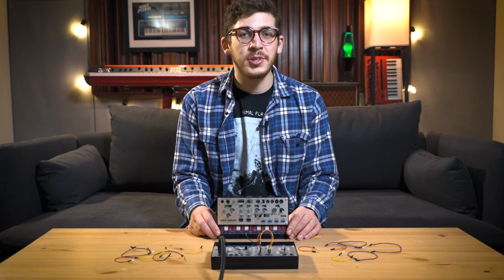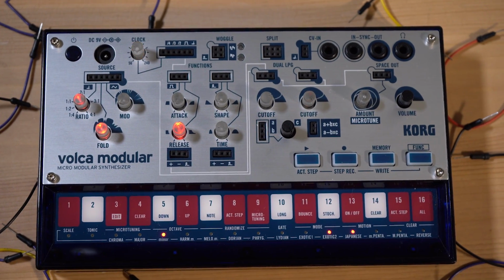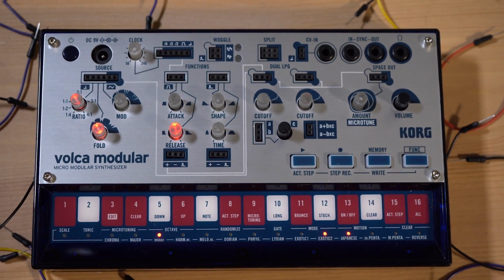In the next video, we'll talk about all of the good stuff on Volca Modular, the utilities that let you do cool things with the signal path that we just talked about.